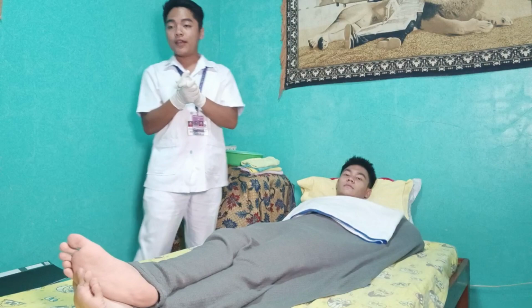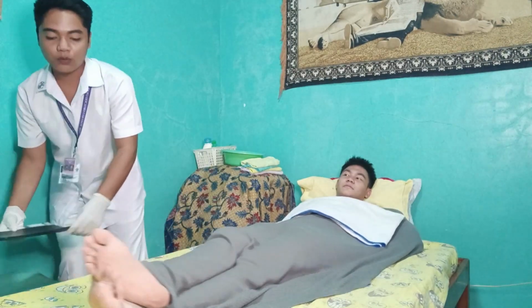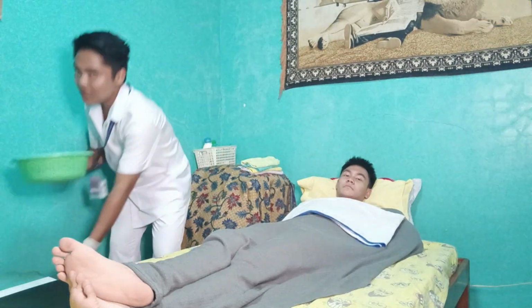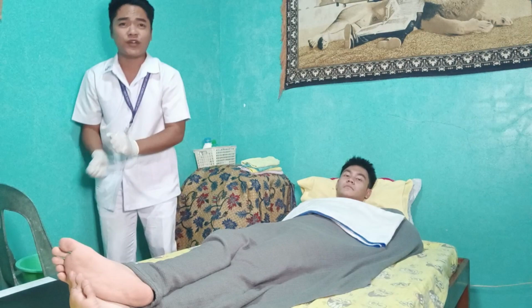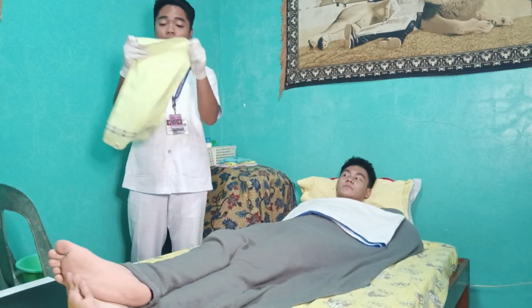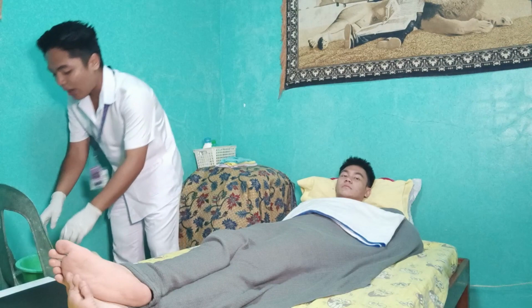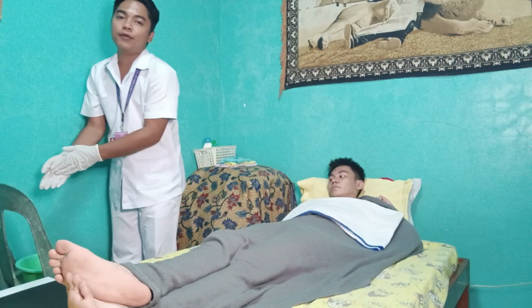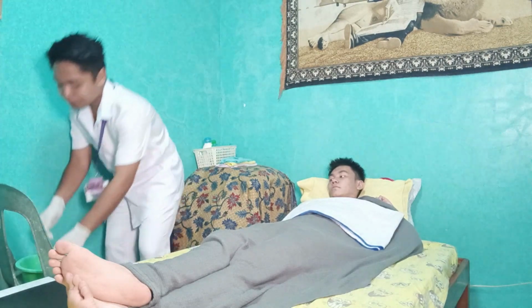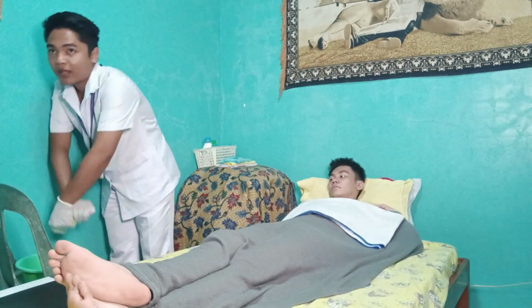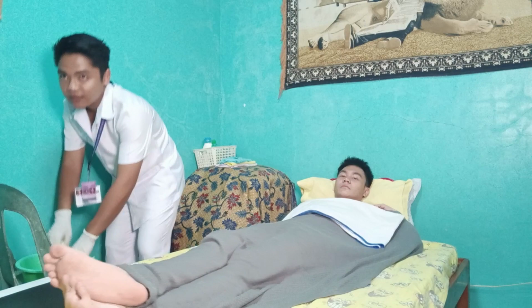So, okay, I will just set aside this. For me to easily wash or rinse the towel, I will put the water on here so that I could properly rinse it. So I would first wash his inner and outer canthus.